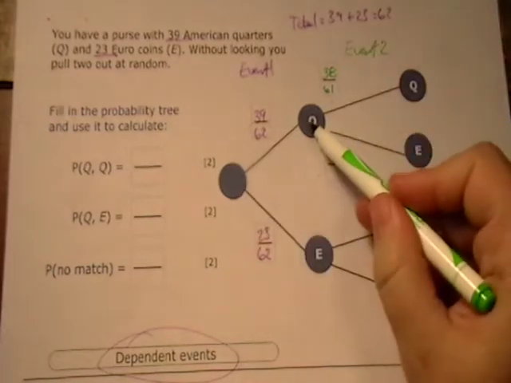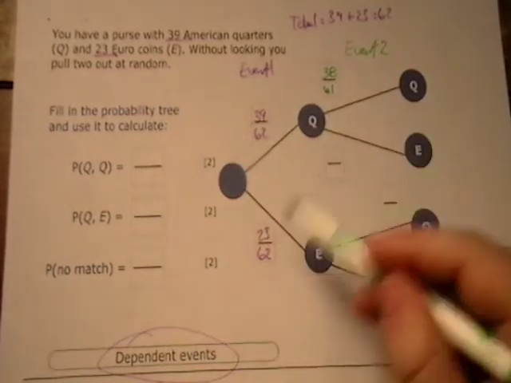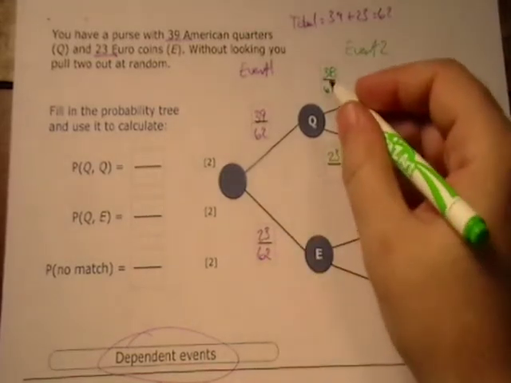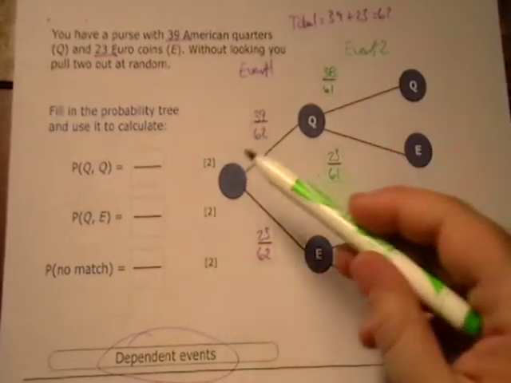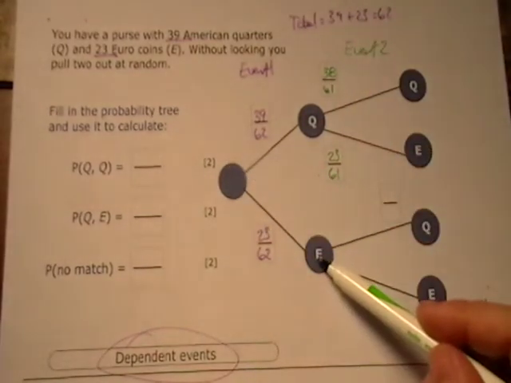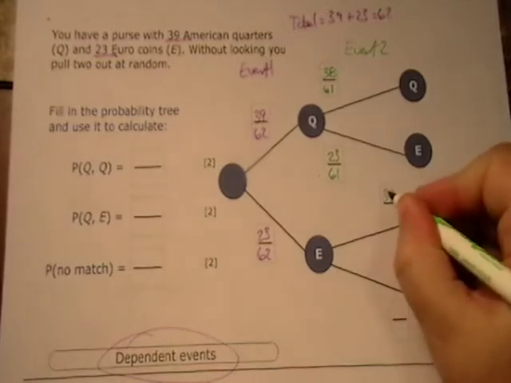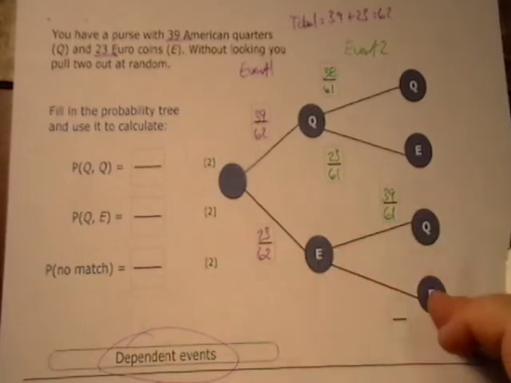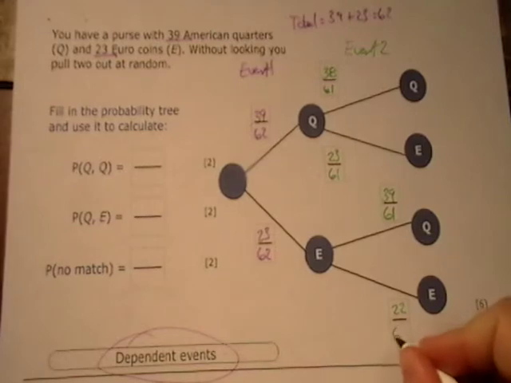Well, if my first draw was a quarter, the probability of the second one being European is all my European coins, which is 23, divided by the number of coins remaining, which is 61. Down here on the second branch, if my first one is European, the second one is quarters. Well, there's 39 quarters still in the bag out of 61 total. And if it's European, well, there's 22 European coins divided by 61.